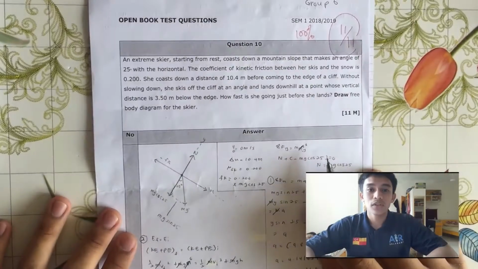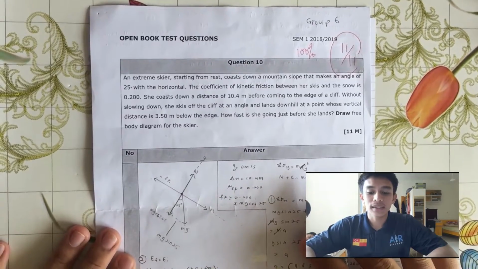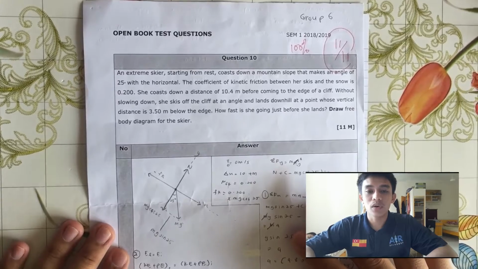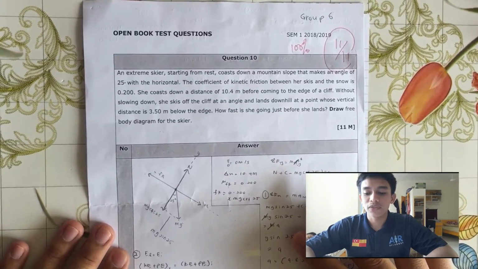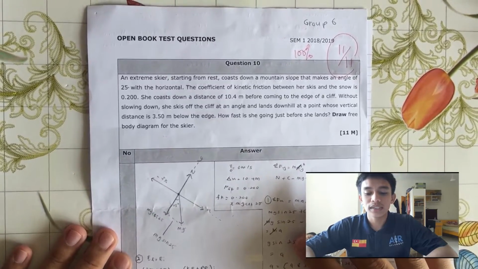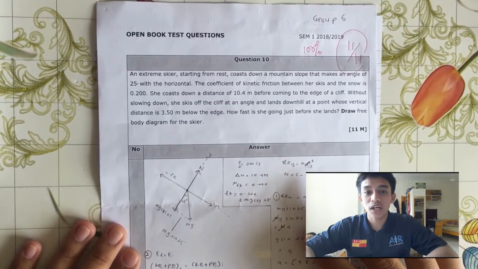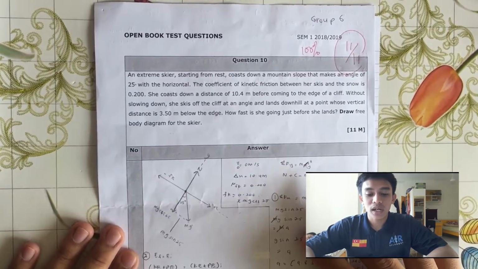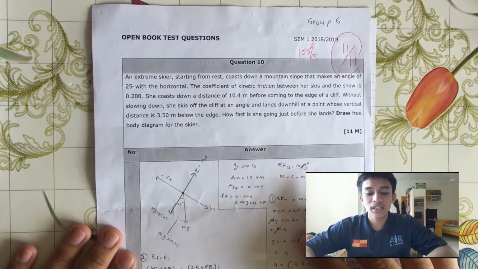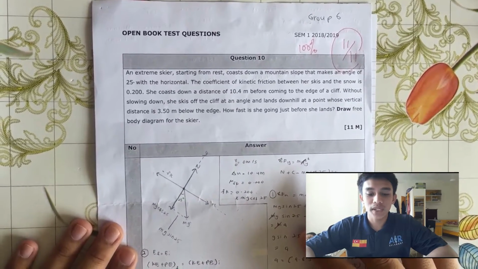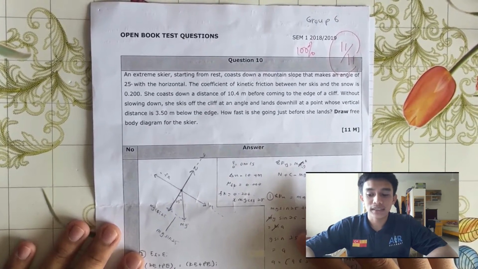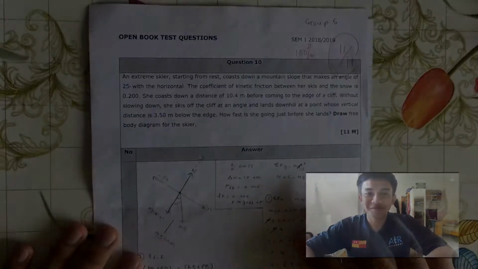We from group 6 have to show how to answer question 10 correctly from the open book test questions. So the question is, an extreme skier starting from rest goes down a mountain slope that makes an angle of 25 degrees with the horizontal. The coefficient of kinetic friction between her skis and the snow is 0.200. She goes down a distance of 10.4 meters before coming to the edge of the cliff. Without slowing down, she skis off the cliff at an angle and lands downhill at a point whose vertical distance is 3.50 meters below the edge. How fast is she going just before she lands? And draw the free body diagram.